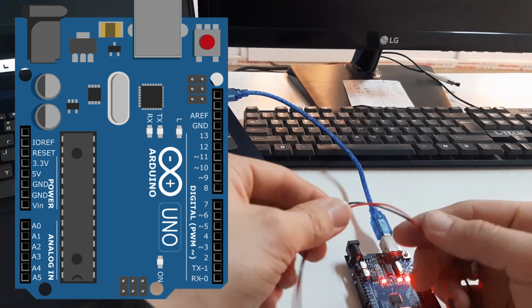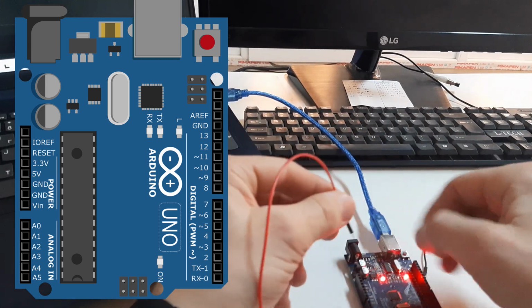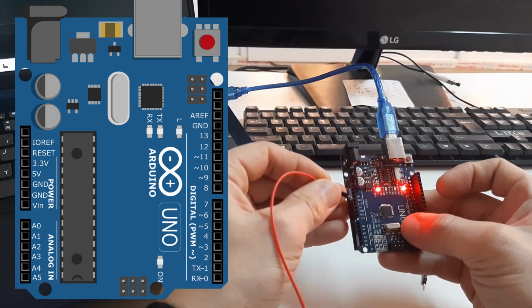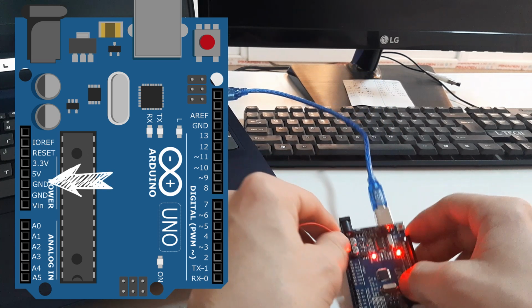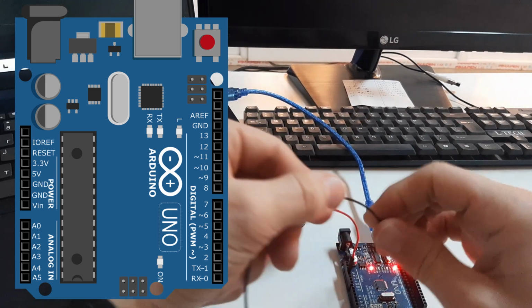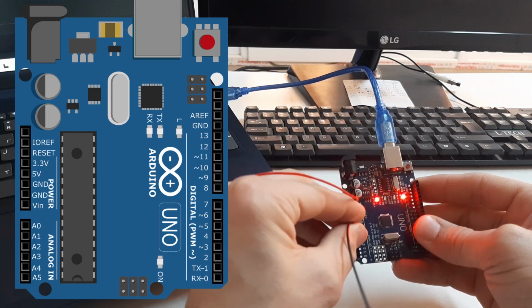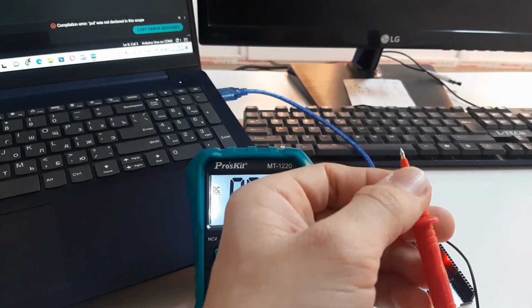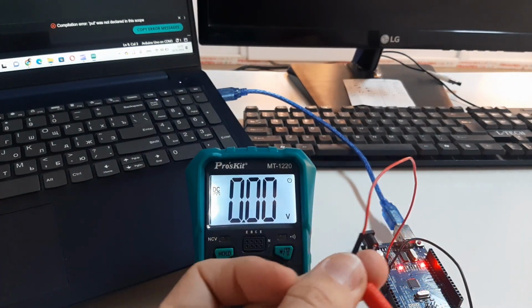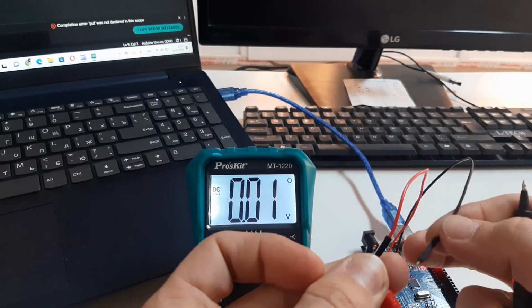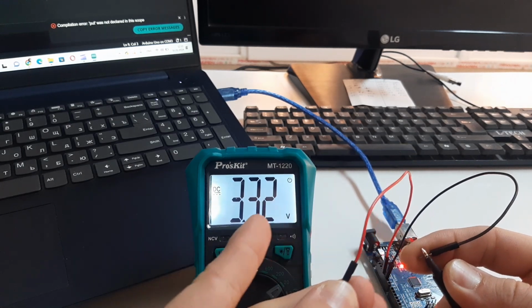The leads of my multimeter are a bit thick, so I can't touch the pins directly, so I will use these jumper cables. First I connected the red wire to the 3.3 volt output pin. The black wire will remain fixed on the GND pin. Let's see if there's 3.3 volts here. I set the multimeter to 20 volts DC and touched the probes to the same colored wires. Yes, we're seeing 3.32 volts.